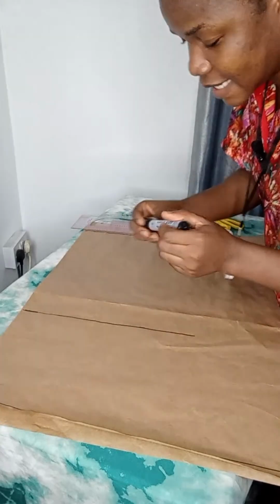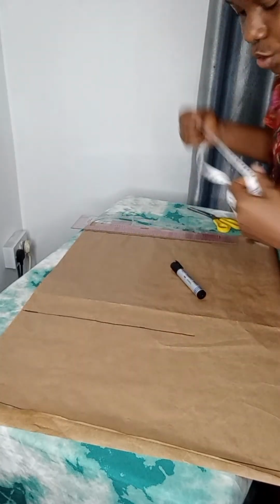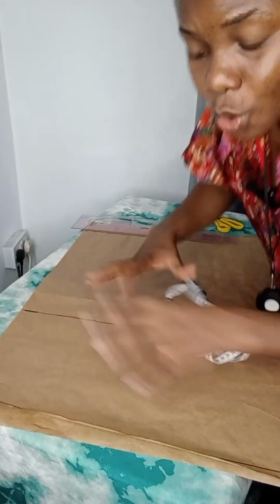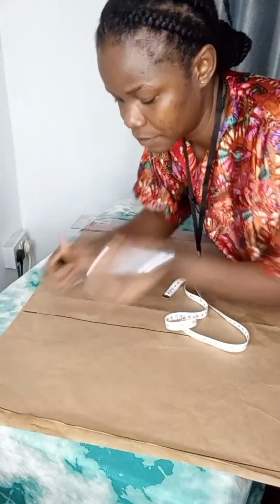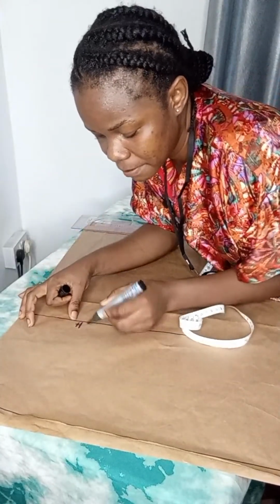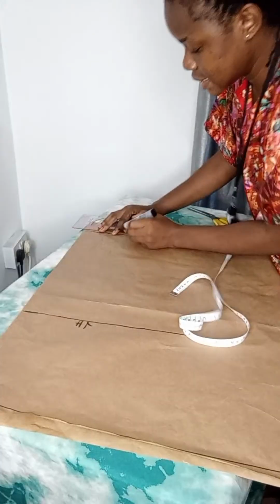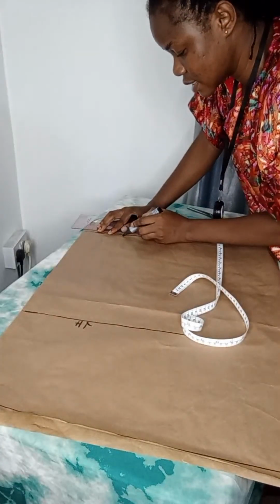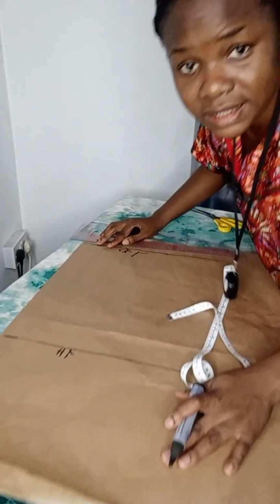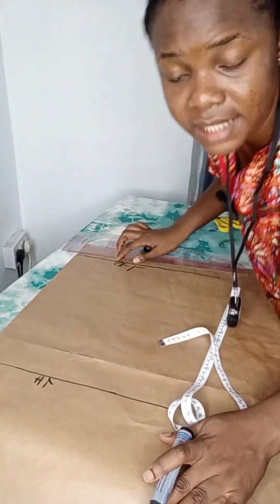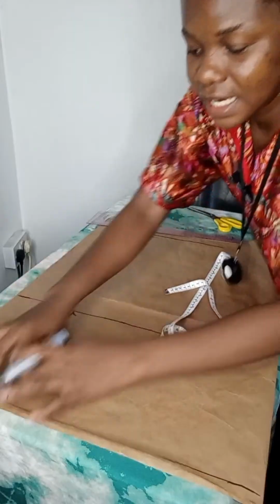I've gotten my length. So the next thing I'm going to do is to get my waist point. All my circumference measurements, all these are my points. Let me just put it down there. So this is my hip line, and this is the skirt length. I hope you can see. This is the skirt length. This is my hip line, and this is the waist.